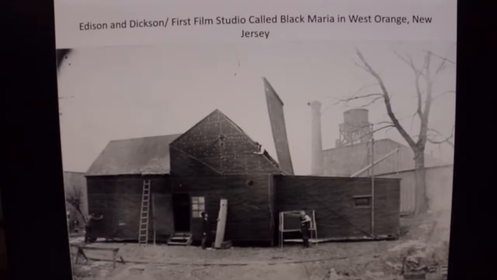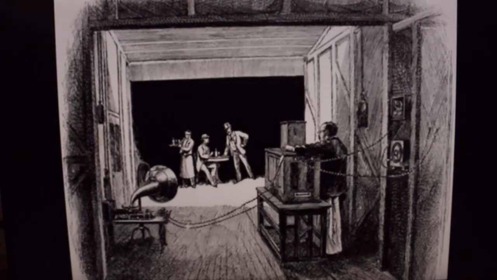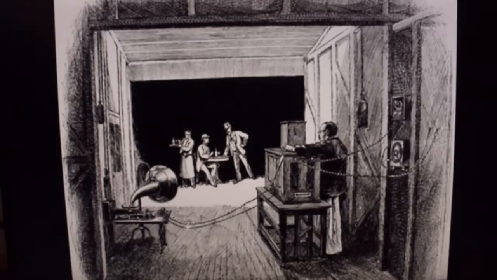It was in Edison's laboratory in West Orange, New Jersey, that they set up the very first film studio. They called this little blacked out structure that they built the Black Maria. And this was where the earliest films in the United States were done. They were very short films. They didn't have stories. And remember, they don't have sound. If you don't know that, I'm telling you.